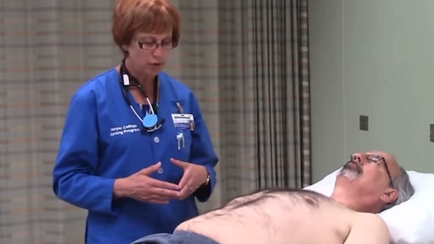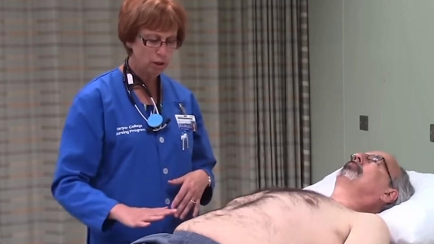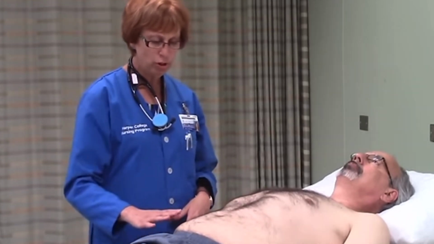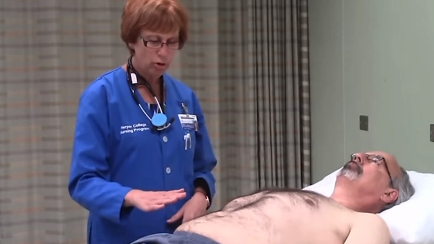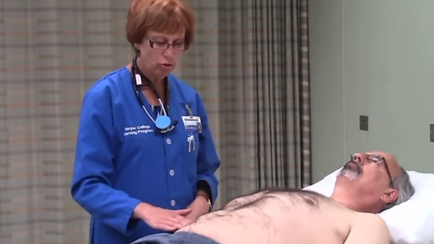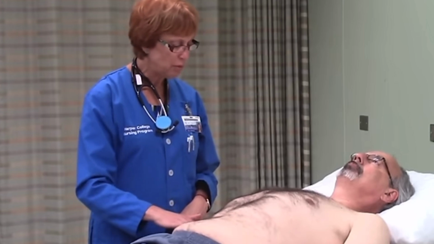Then we're going to move on to palpation. We start with light palpation across the whole abdomen. You want to cover the whole abdomen. Usually, again, you go in a clockwise method, but you want to make sure that you cover the whole abdomen. So I'm going to start by just pressing down about 1 inch and using a rotary motion all over the whole abdomen.